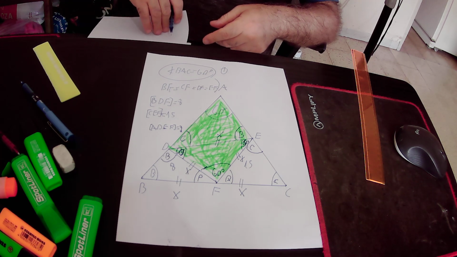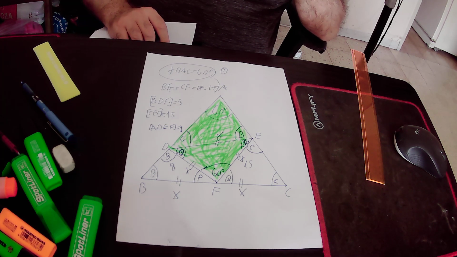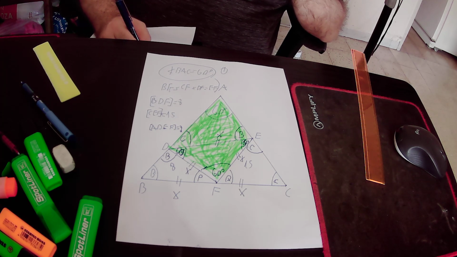From this similarity, we can derive the following thing. Actually, we have a rule. I will call it rule number 4.